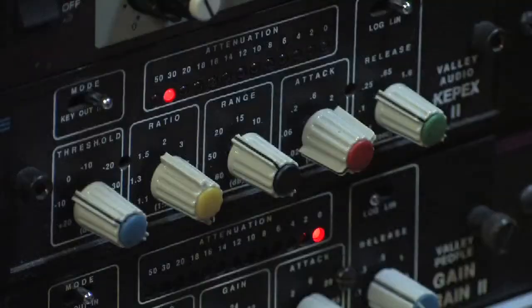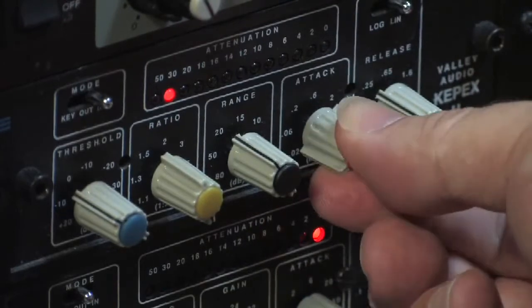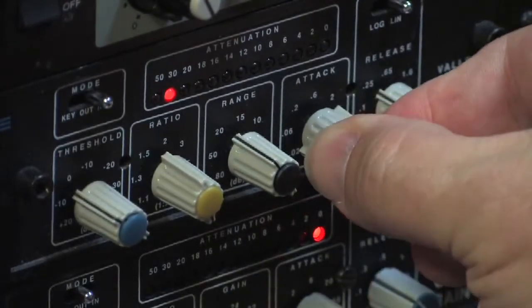The attack determines at what point that gate starts to open. Okay, whether it opens at the first word or the first sound that we hear from the vocalist, or whether it opens after that. So the attack determines how fast that gate will open.